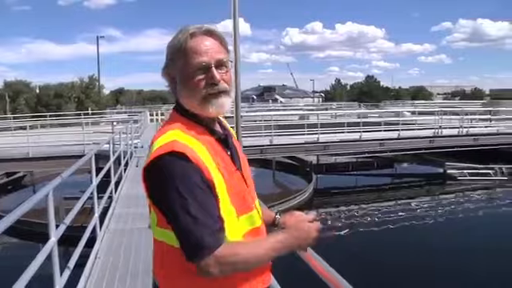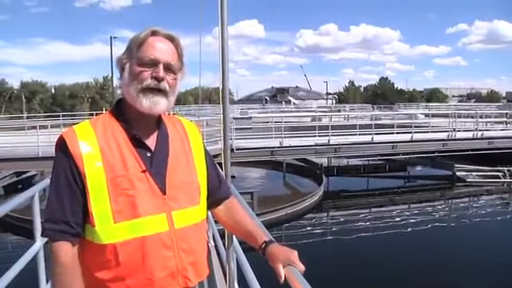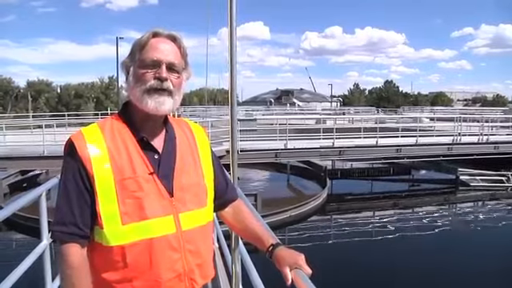At this point, the water is almost ready to discharge to the stream, but we still have to disinfect, so it's not quite ready to discharge. But at this point, you can see the water is quite clear, and we've removed most of the contaminants from the wastewater.